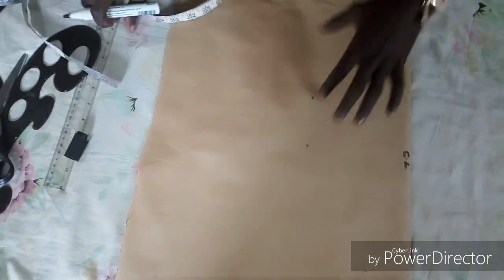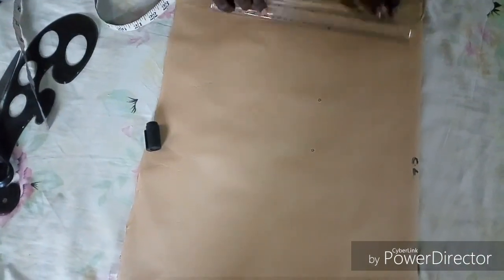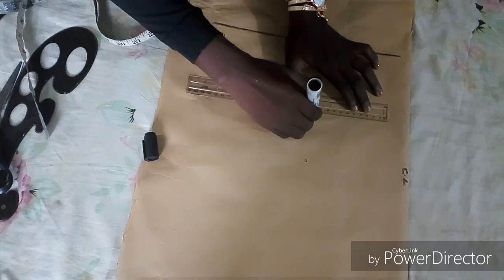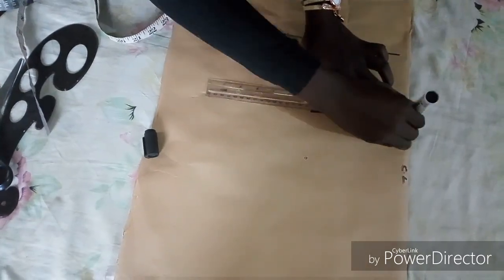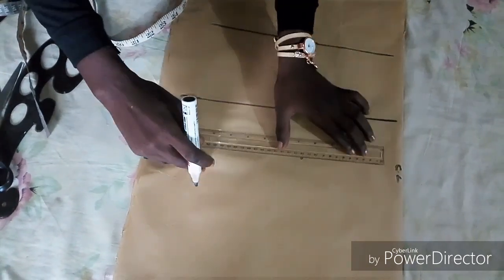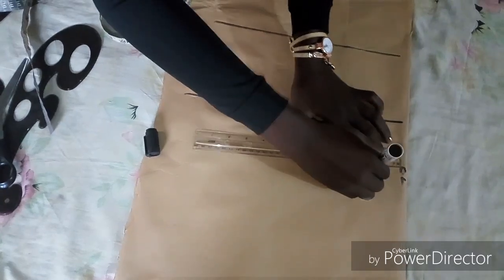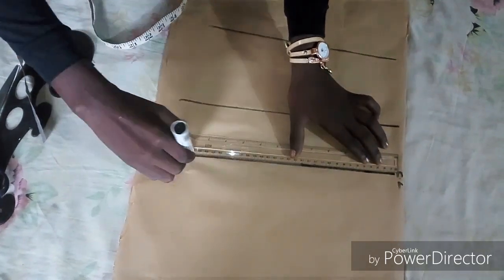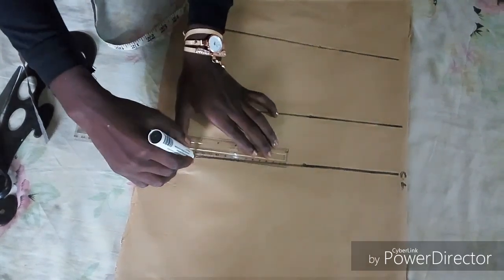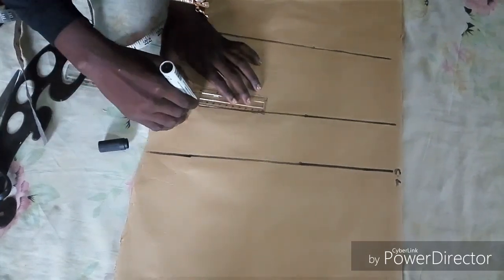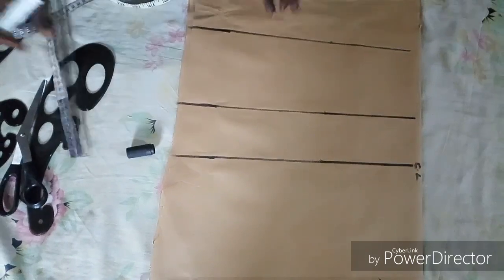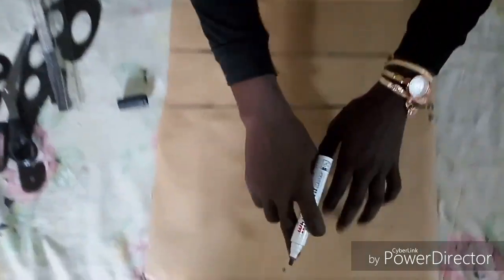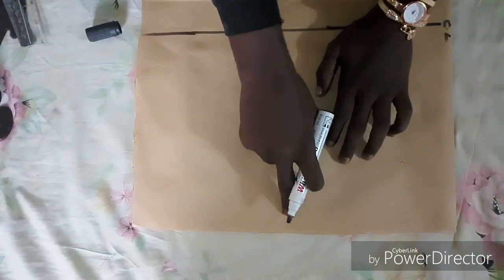When I'm done with that, I'm going to draw my horizontal lines. I'm going to connect the lines together. So this is where I marked my shoulder measurement. This is my shoulder measurement.